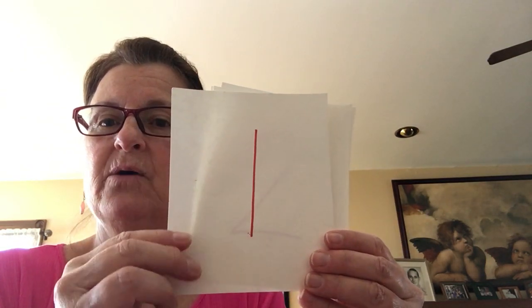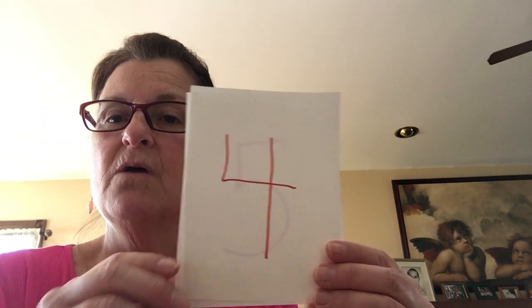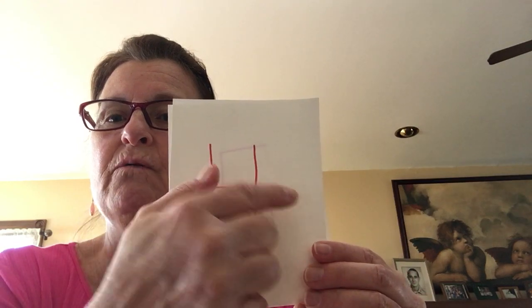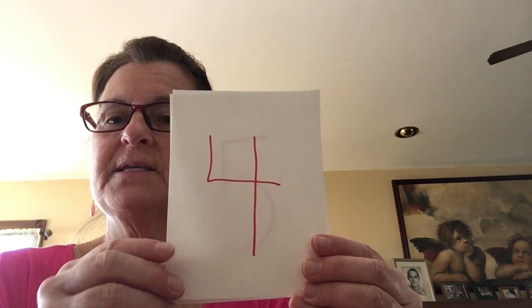1, straight line down, then you're done. That's the way to make a 1. 2, round and back on the railroad track. 2. 3, around the tree, that's the way to make a 3. 4, down and over and down once more, that's the way to make a 4. 5, down, around, put a hat on top of the clown.